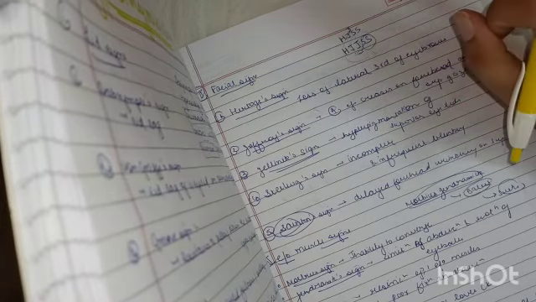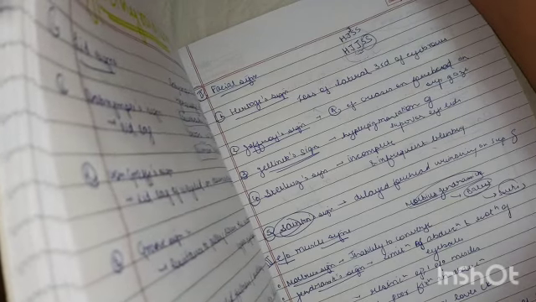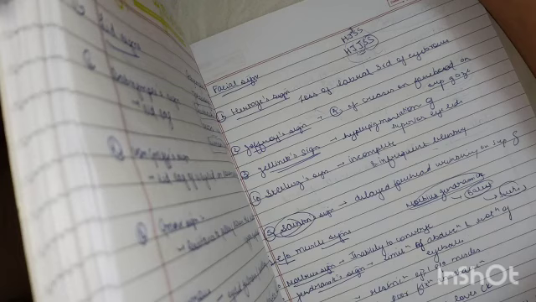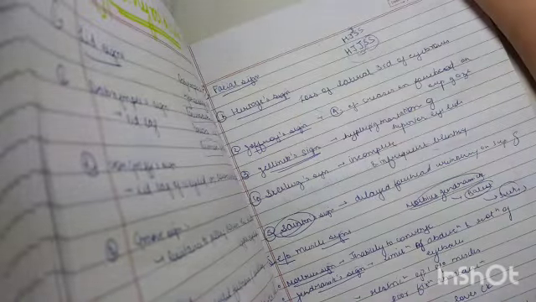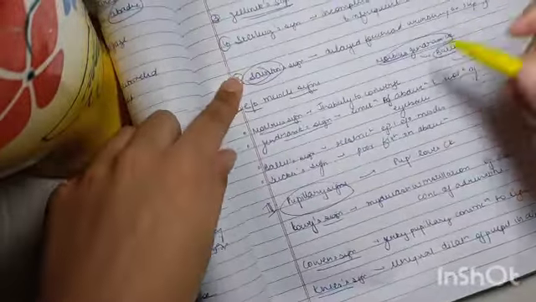Stellwag sign, very characteristic: there is incomplete and infrequent blinking. Then Centon sign. In Centon sign, suppose there are saints and they like to do things in a slow manner, so there is delayed forehead wrinkling. Then coming on to another one, which is the Mobius sign. Sorry, in the muscles.